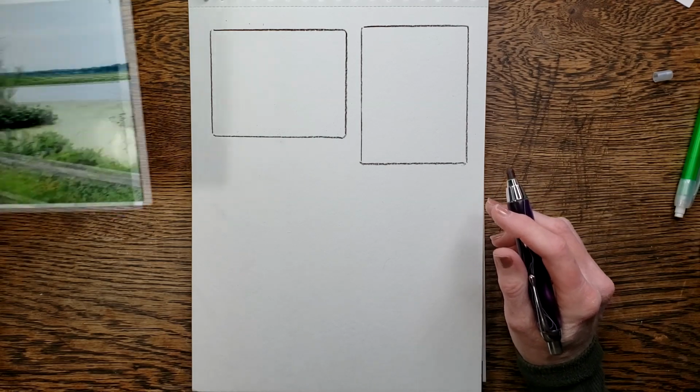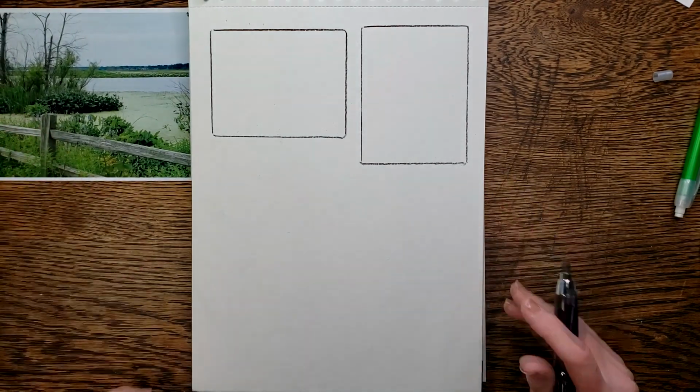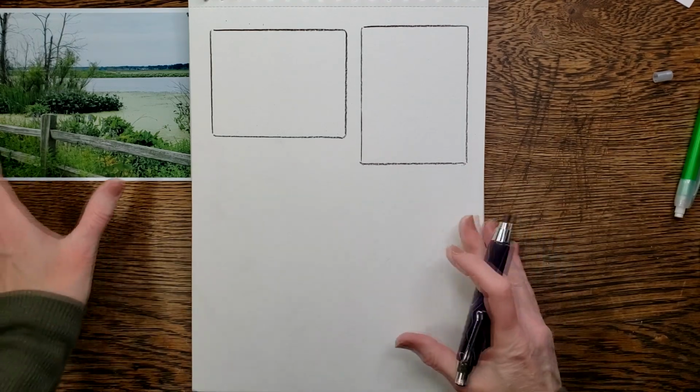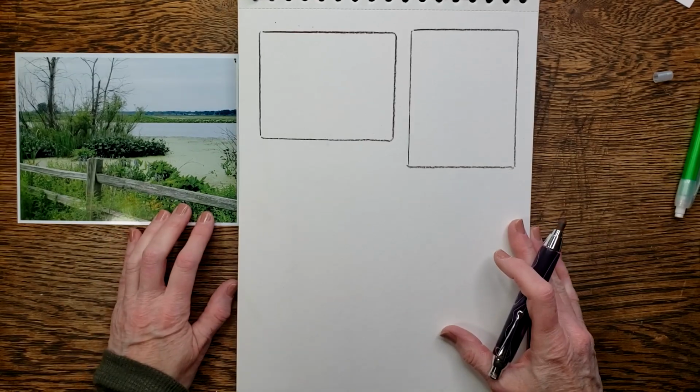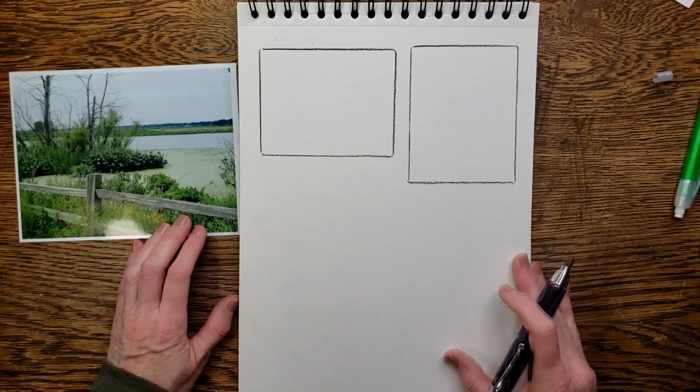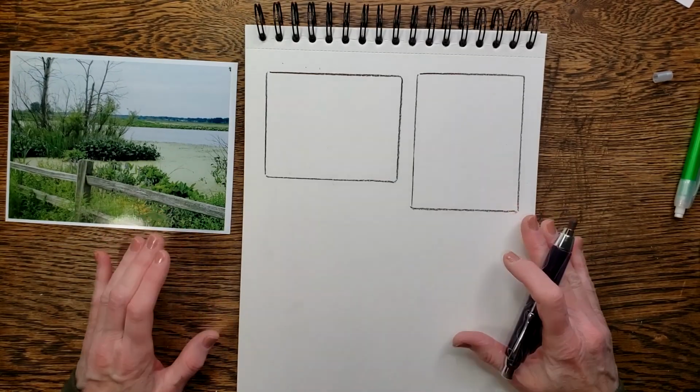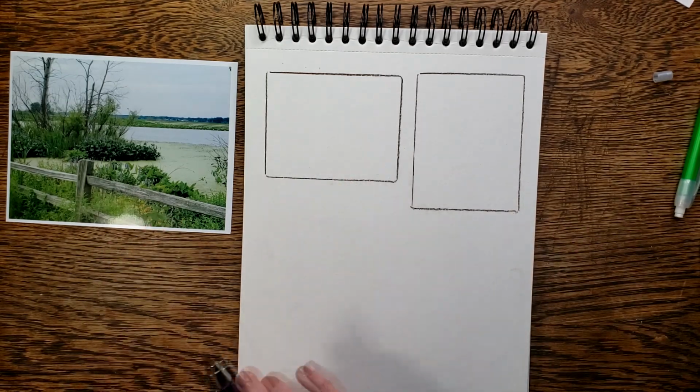Let me take this one. This is the first one I'm going to try, and let me make sure you can see it. That would make it easier. There we go. Let's just pop this down like that. Okay, so I'm going to do that in this box.